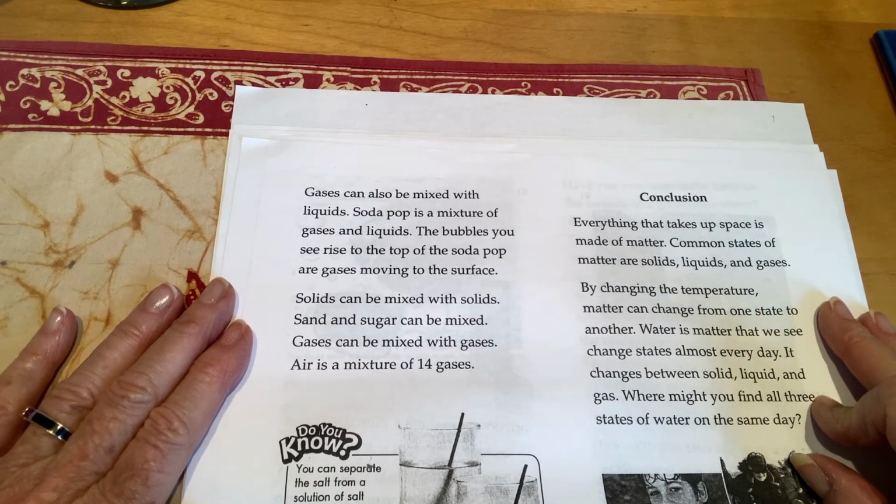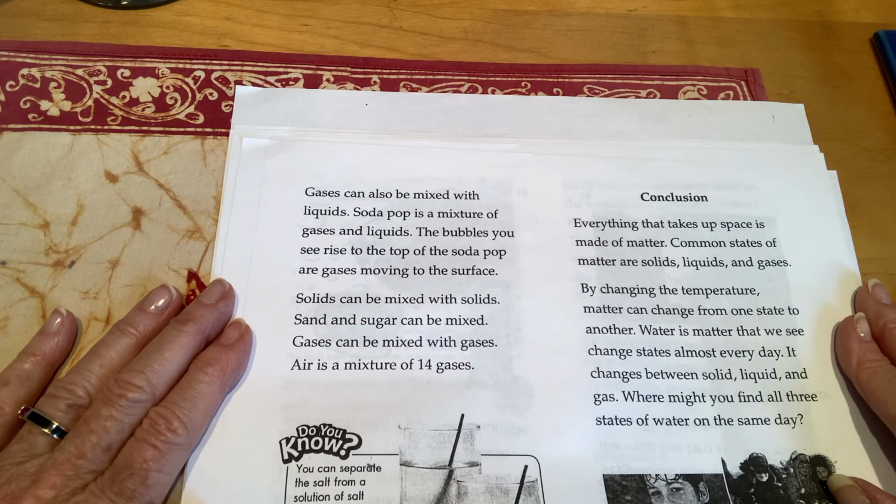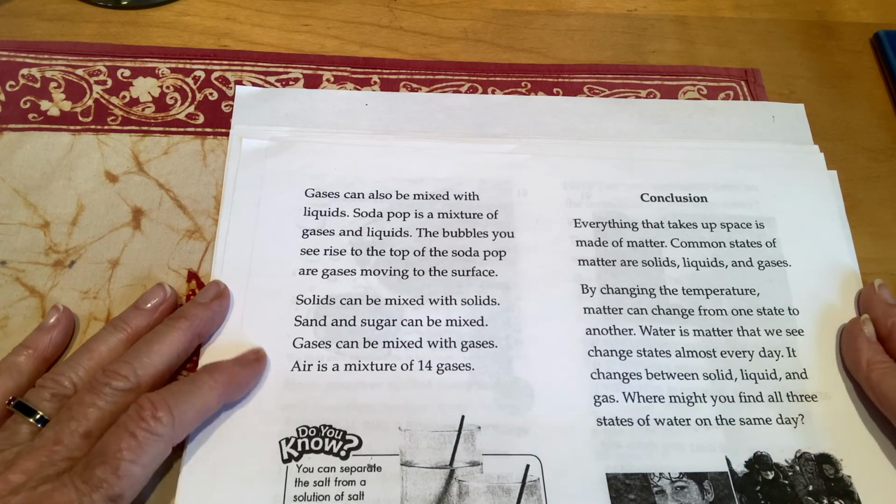Gases can also be mixed with liquids. Soda pop is a mixture of gases and liquids. The bubbles you see rise to the top of the soda pop are gases moving to the surface. Solids can be mixed with solids. Sand and sugar can be mixed. Gases can be mixed with gases. Air is a mix of 14 gases.